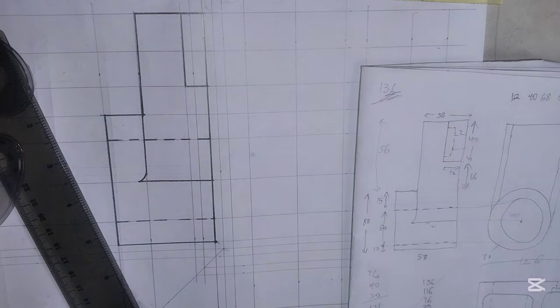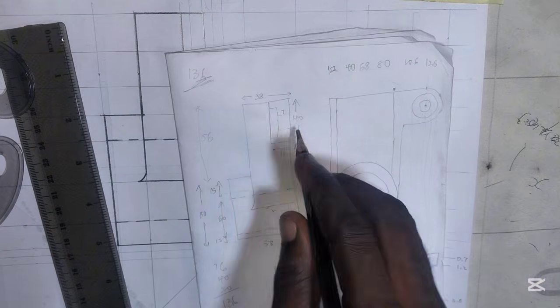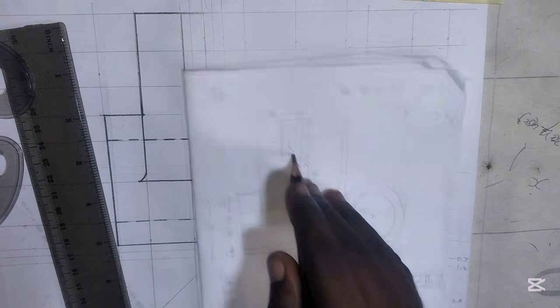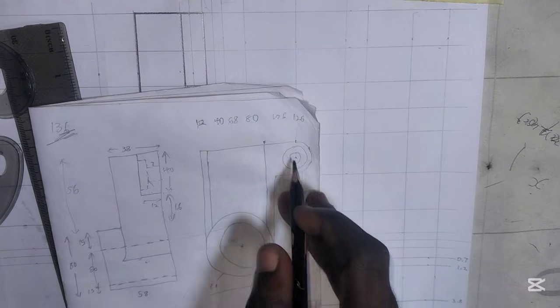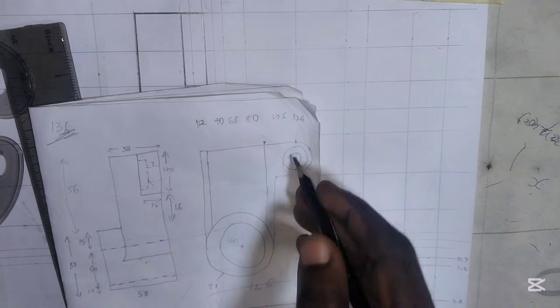But now we still have something else, but the other one we do later. Now, this place, there's a space here. This middle circle, I will actually get this later when we do this space.